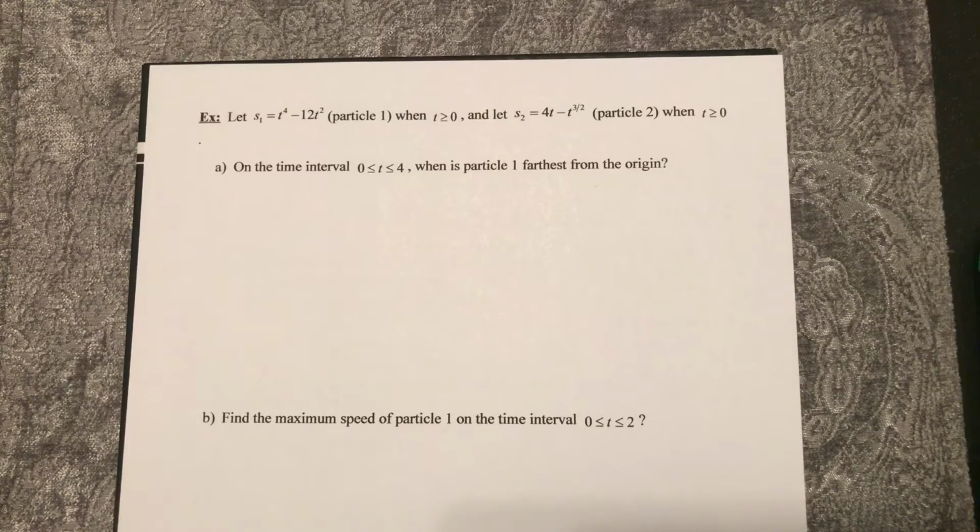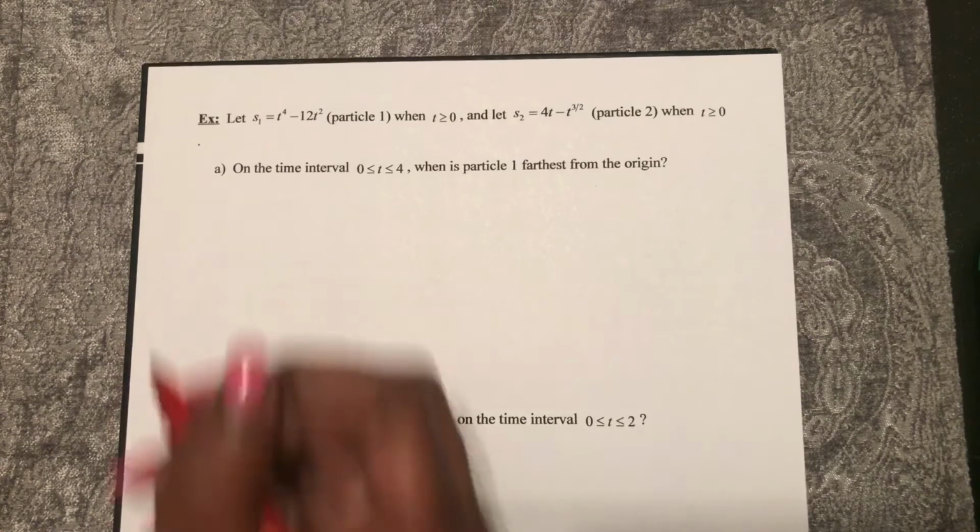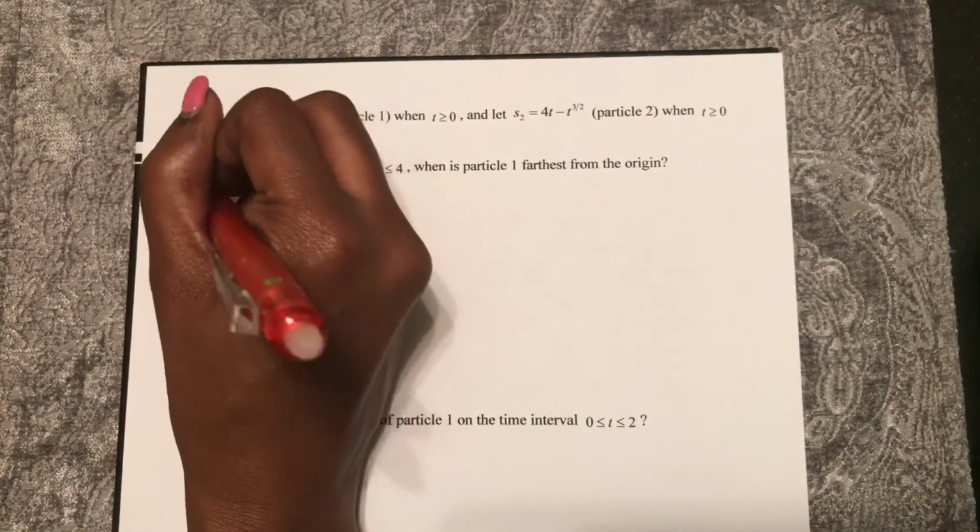So here now we have two particles given by two position functions where time is greater than 0. On the time interval from 0 to 4, when is particle 1 farthest from the origin? So for this, we think about an optimization problem. We want to optimize the position. Before I can optimize the position, I have to find its derivative.